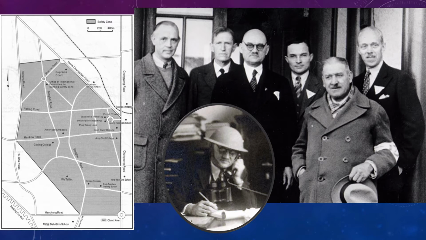The safety zone opened in November of 1937 and was roughly the size of New York's Central Park. It consisted of little more than a dozen small refugee camps. But on December 1st, the Chinese government abandoned Nanjing, leaving the International Committee in charge. All remaining citizens were ordered into the 2.5-mile safety zone for their protection, which swelled to 500,000 people.